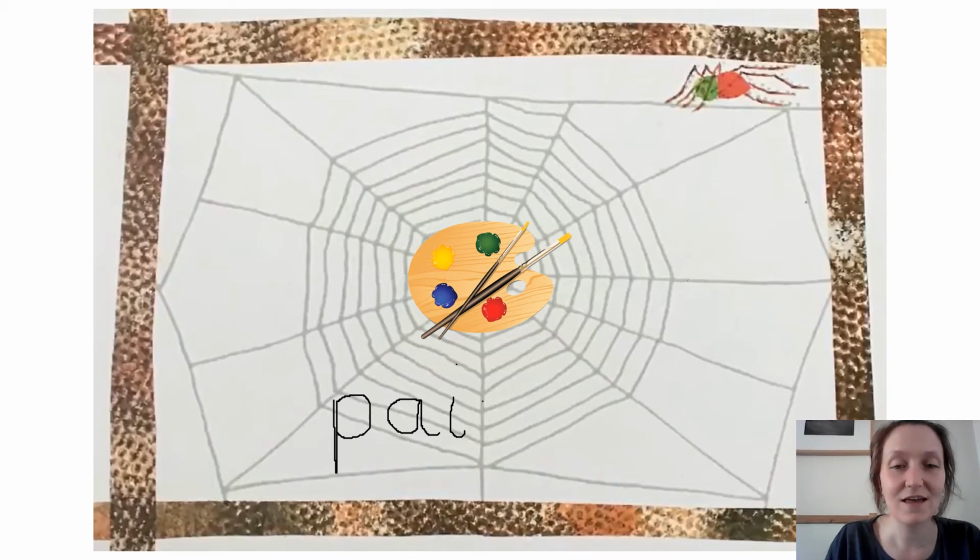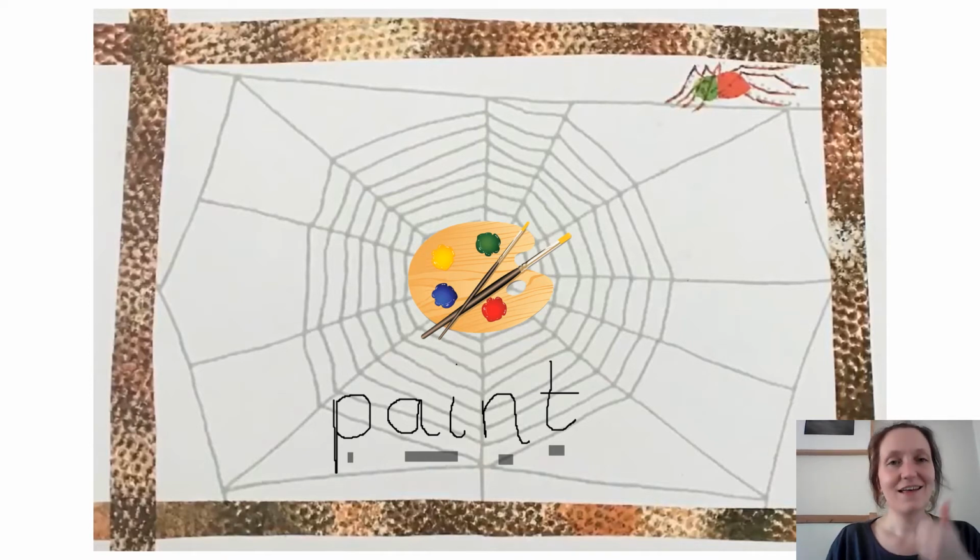So we've got a N and then a T. And again, guys, sorry for my slightly wibbly writing. It's hard on the computer. Let's put our sound buttons in to check. Are you ready? P, A-I, N, T. Paint. Well done. Paint. Okay. Where's that A-I sound in this one, guys? It's in the middle. Again. Sail, tail, paint. It's all in the middle.